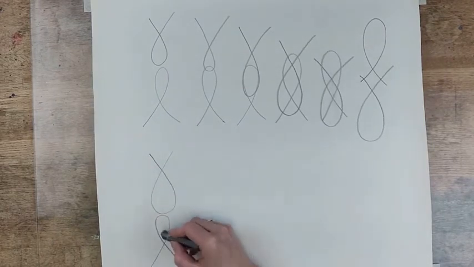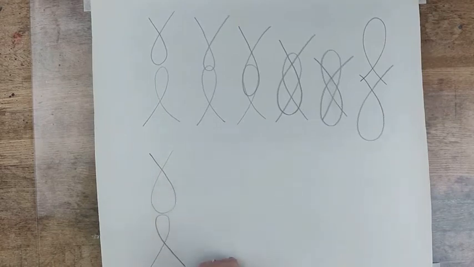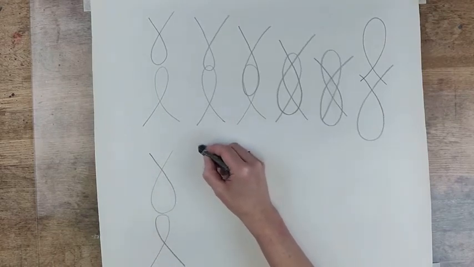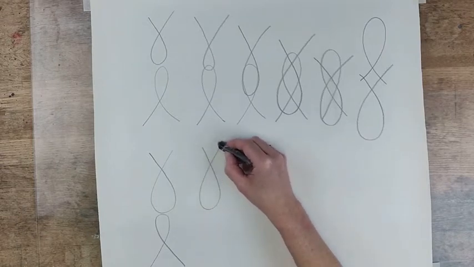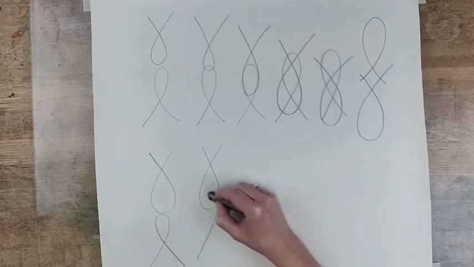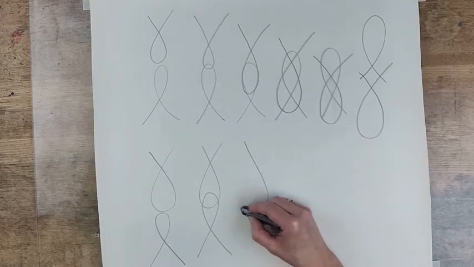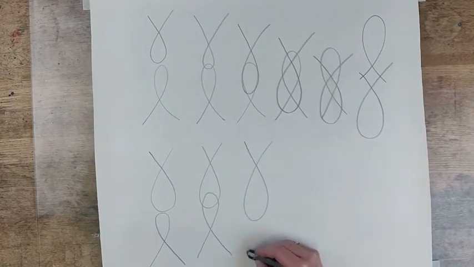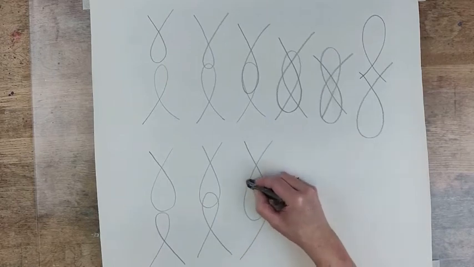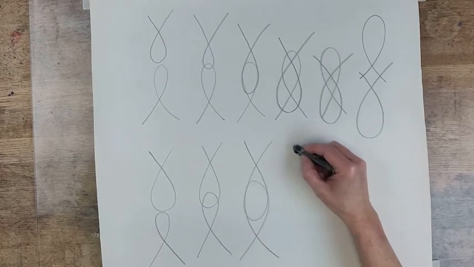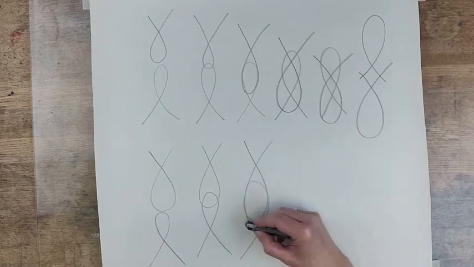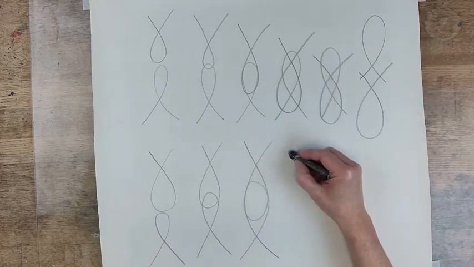So again, the loops should be the same sort of size. But you might find that one is harder for you than the other. And for me, this is definitely harder than the top one.